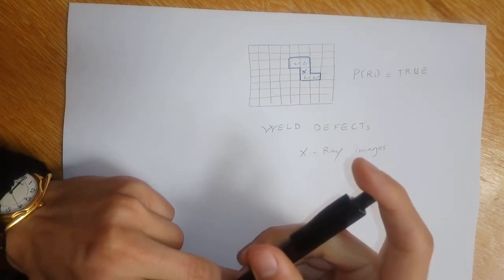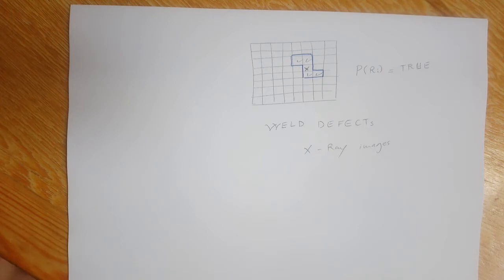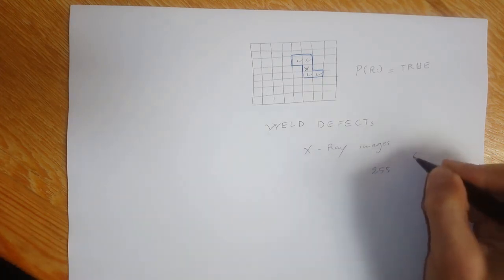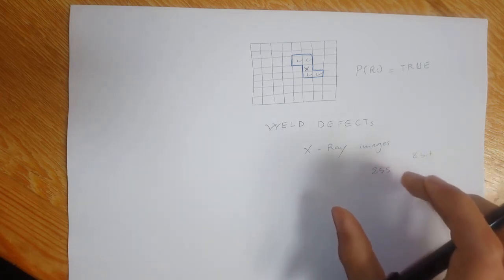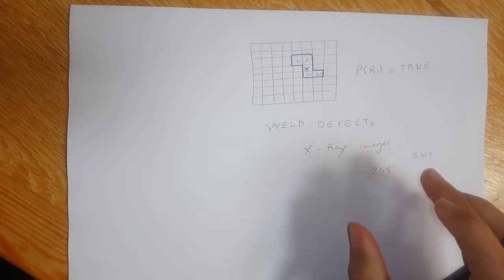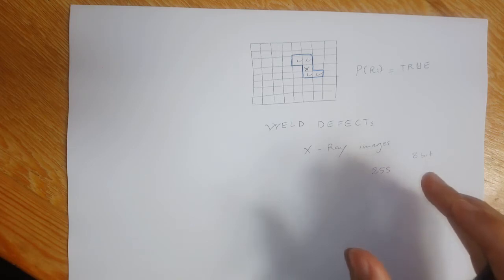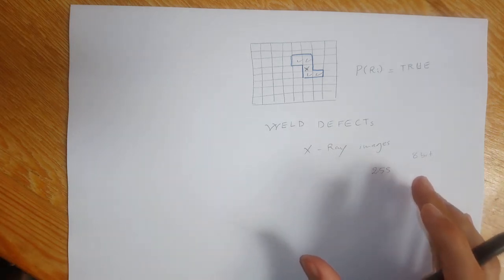So this means that I can define the seeds as the pixels whose value is very high or maximum. I can say, for example, take all the pixels with the value 255 for an 8-bit image as seed points, and then start to grow the region from these seed points based on the intensity level. Okay, this is an example of how we do region growing.